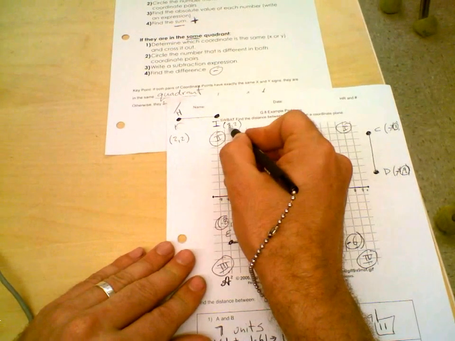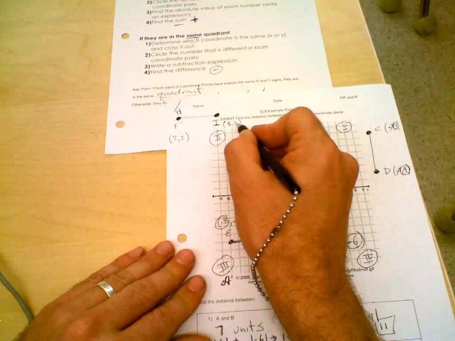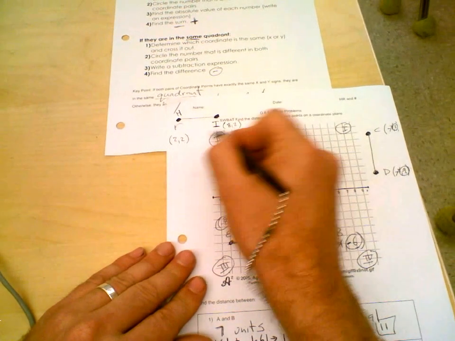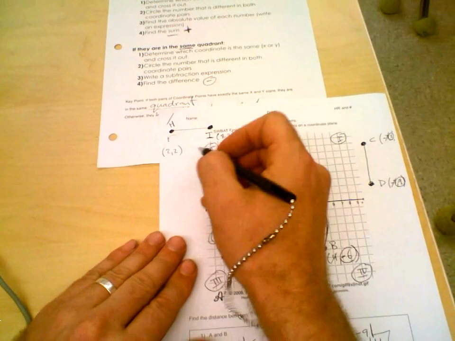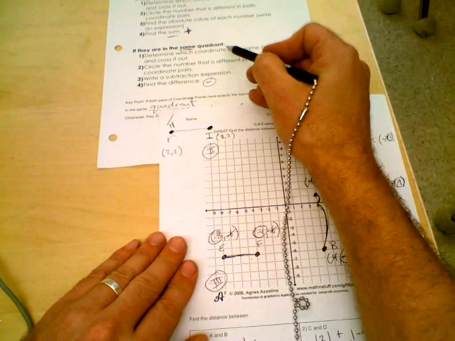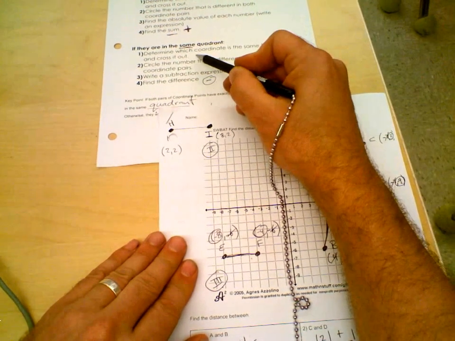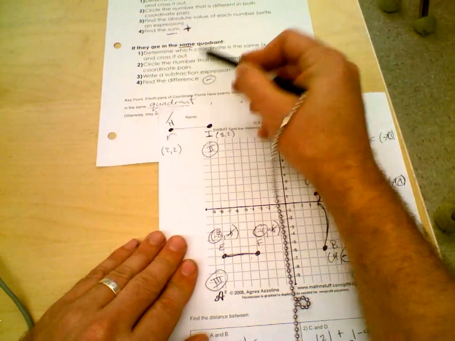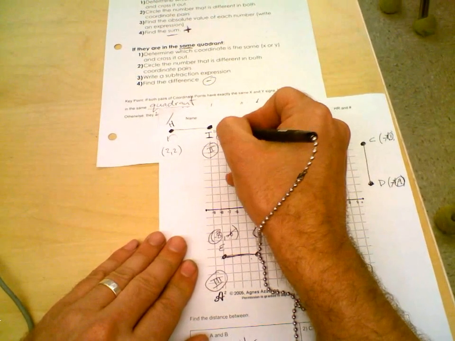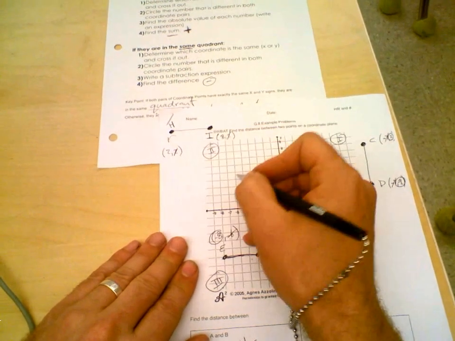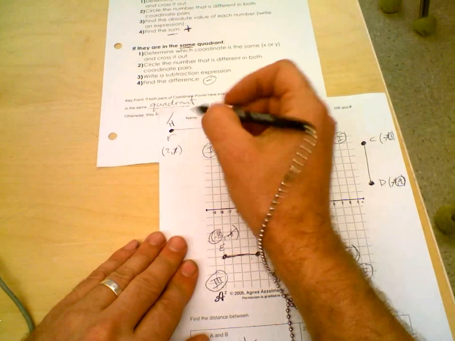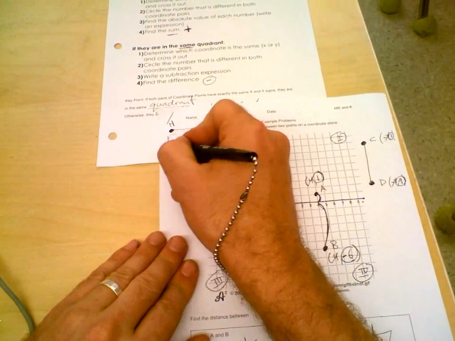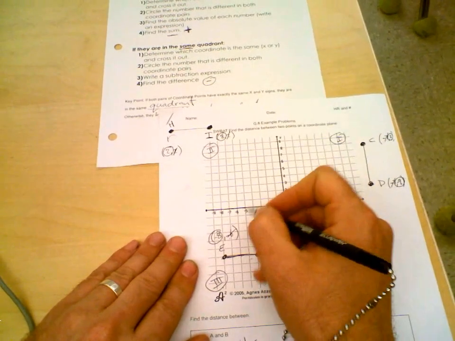That's positive, that's positive, that's positive, that's positive. They all have the same signs, so they are in the same quadrant. So since they're in the same quadrant, we're going to be using these steps. Determine which coordinate is the same and cross it out. The one that's the same is they both have a 2 for the y value. Circle the number that's different in both coordinate pairs. It looks like the number that's different is 8 and 2.